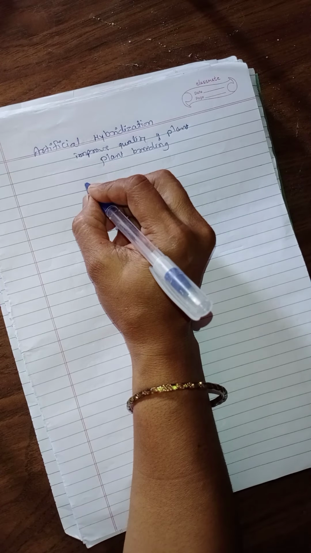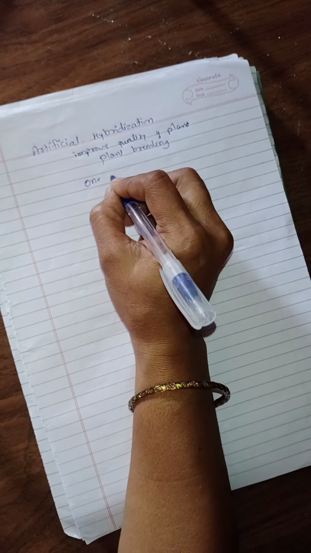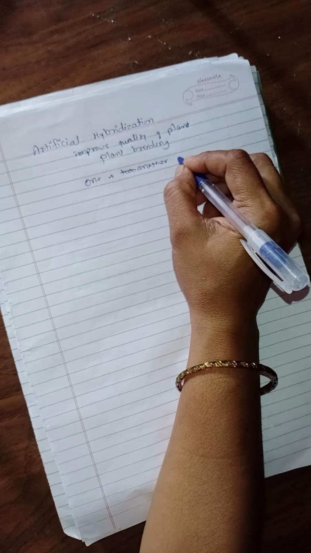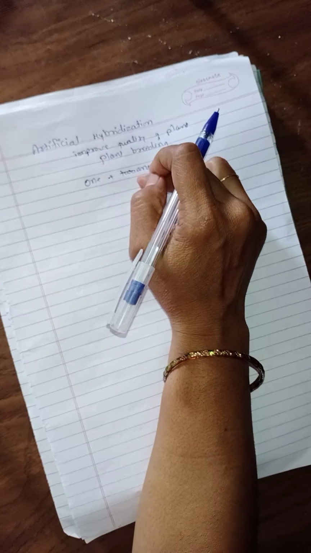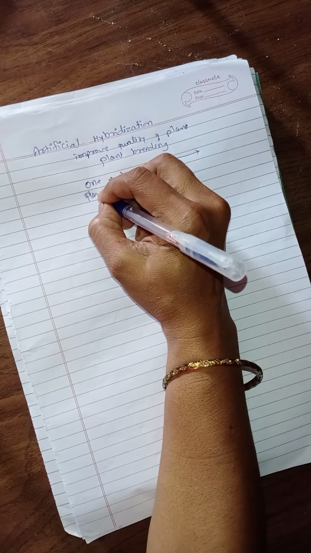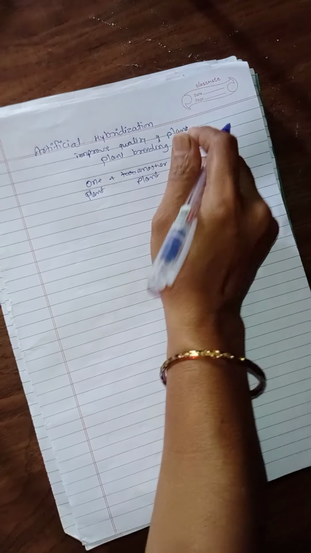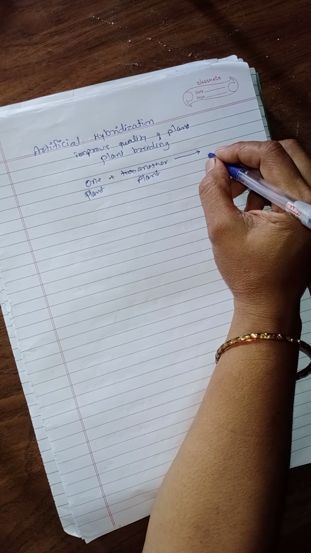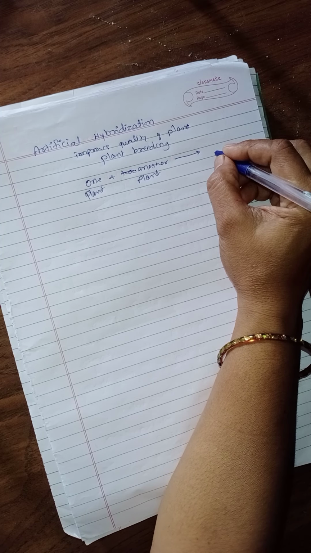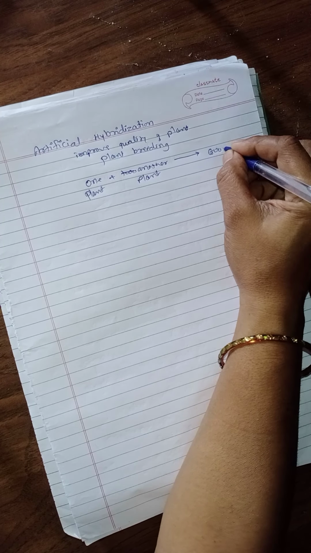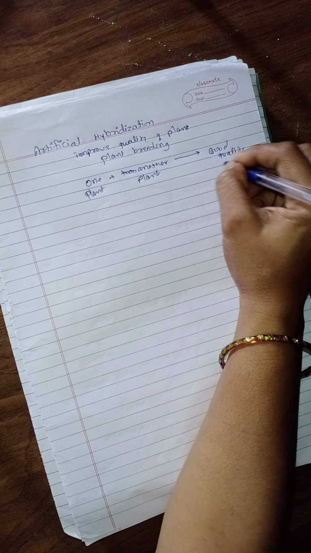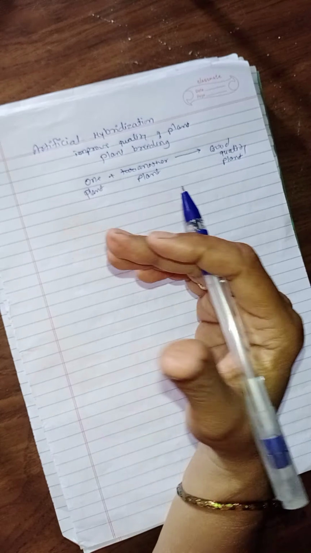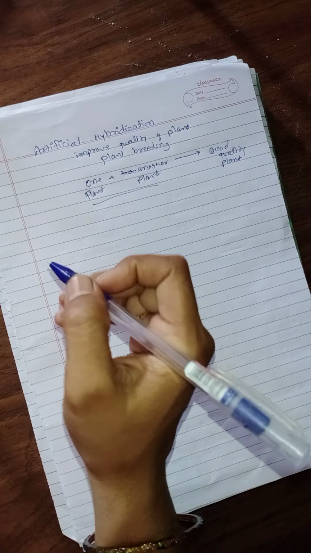This is one plant plus this is another plant, and we combine the desired characters from the first plant and the other plant to produce a good quality plant. This is done by artificial hybridization. For this process, some steps are involved.